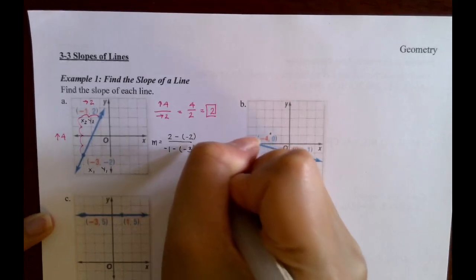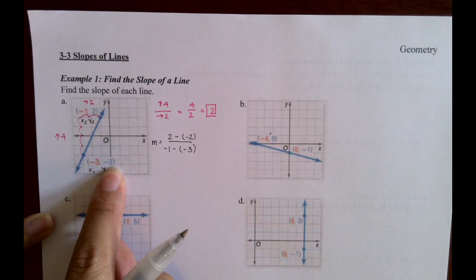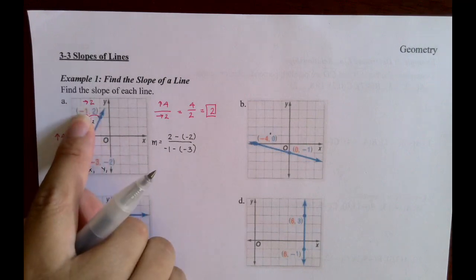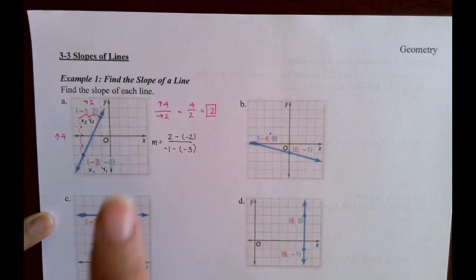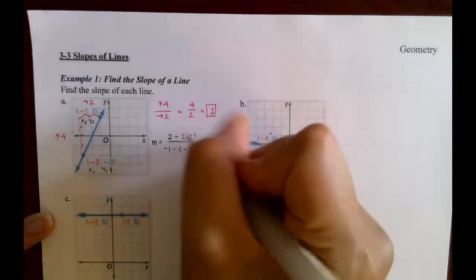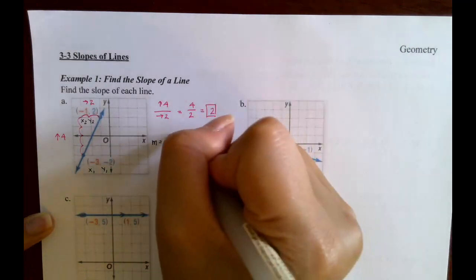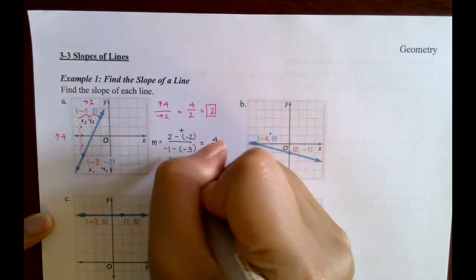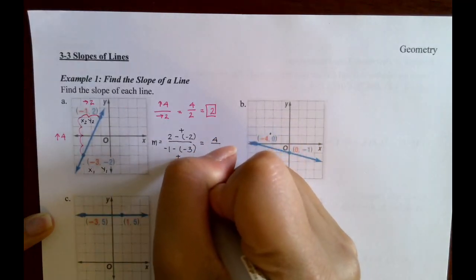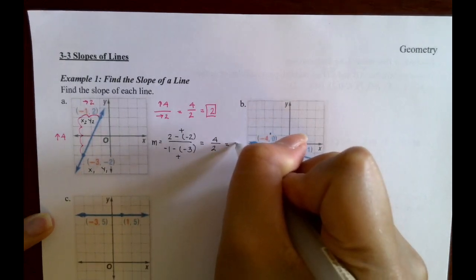So you need to keep it consistent. If this one is x1, this has to be y1. If this is x2, this has to be y2. That's a common mistake, so make sure that you place it in the correct position. Minus a negative is plus, so 2 plus 2 is 4. Minus a negative again is plus, so negative 1 plus 3 is 2. 4 over 2 is 2.